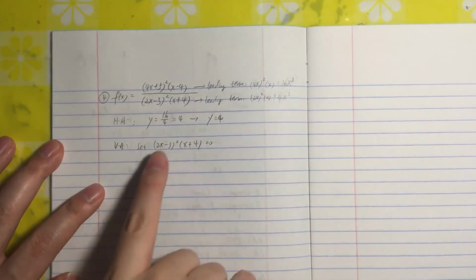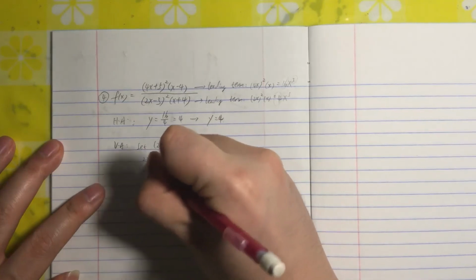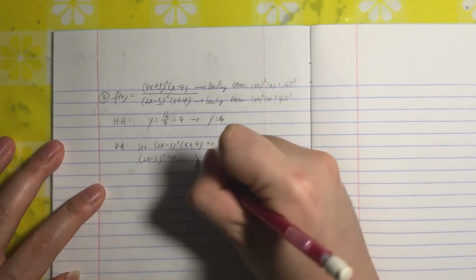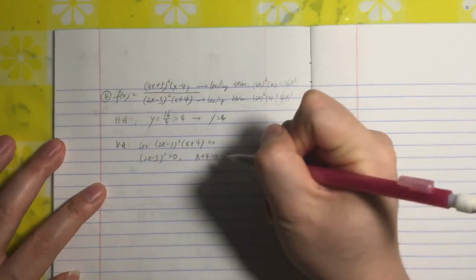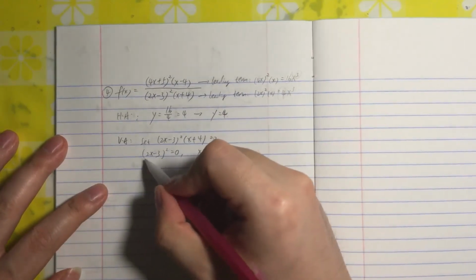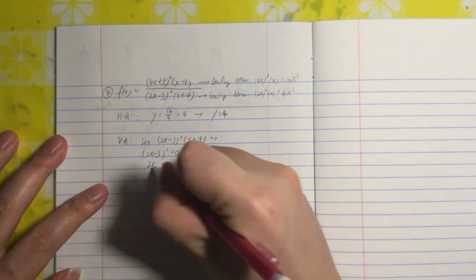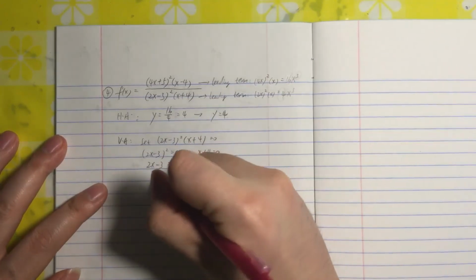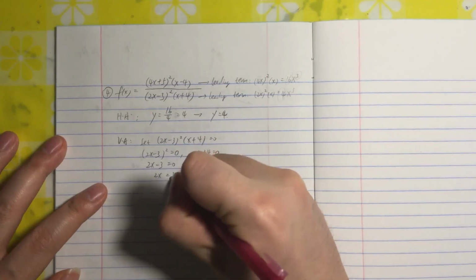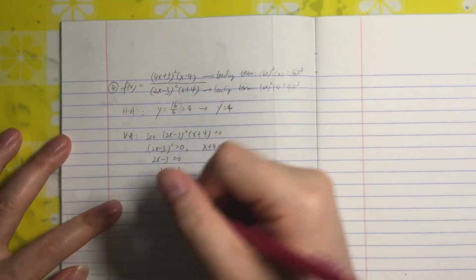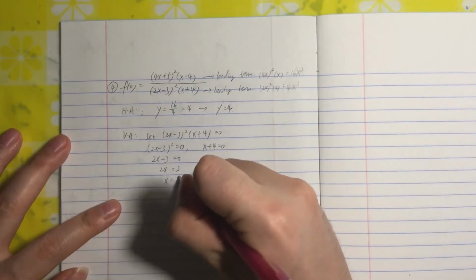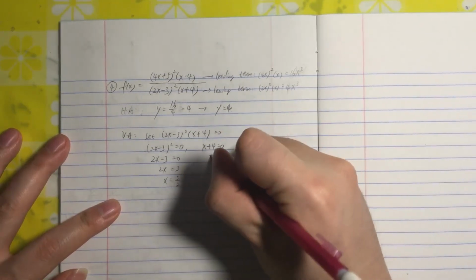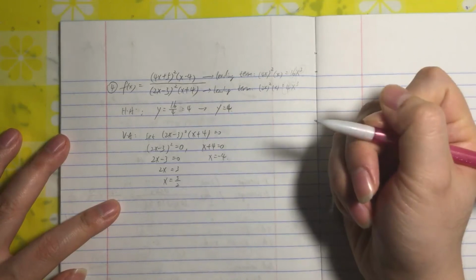We first of all set each factor equal to 0. (2x minus 3) squared equal to 0. x plus 4 equal to 0. In the first equation, I can take the square root on both sides. I get 2x minus 3 equal to 0. Then add 3 to both sides. We get 2x equal to 3. Then divide both sides by 2. x equal to 3 over 2. In the second equation, I can subtract 4 from both sides. I get x equal to negative 4.